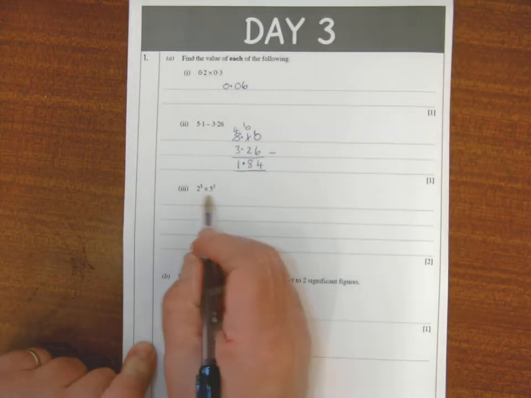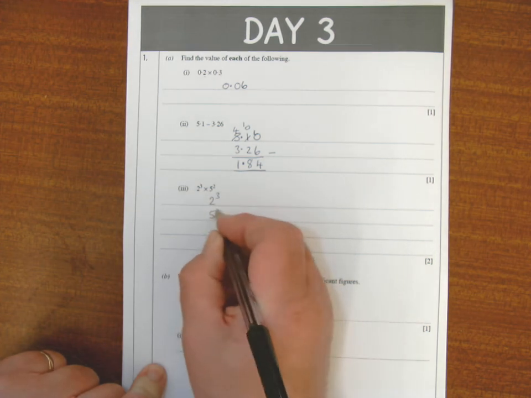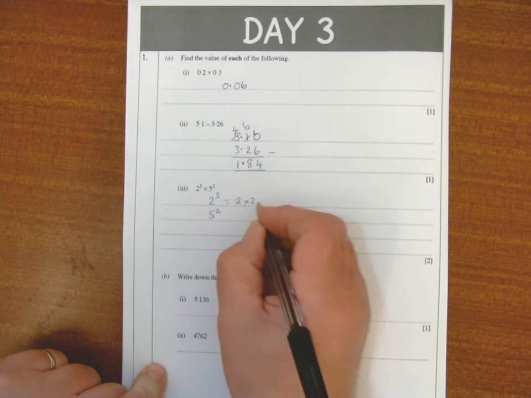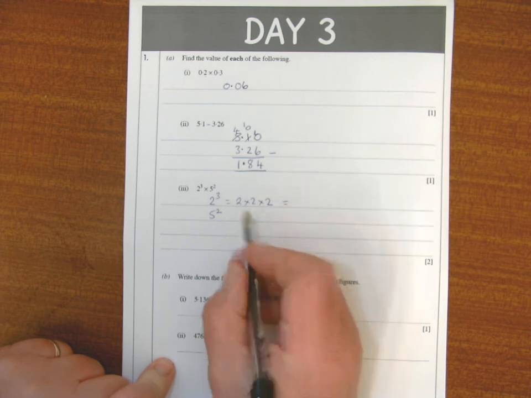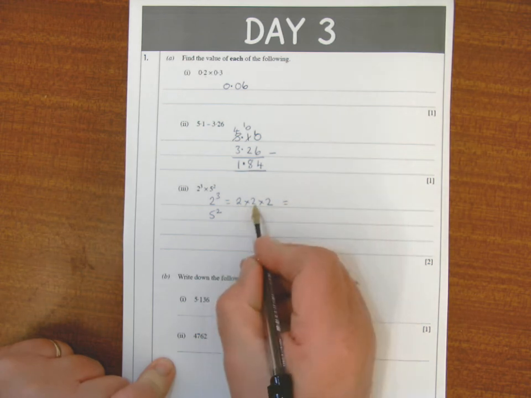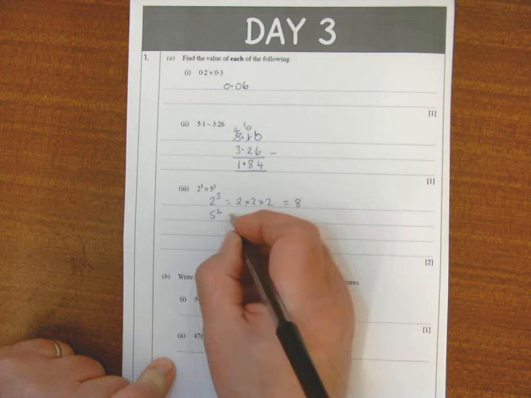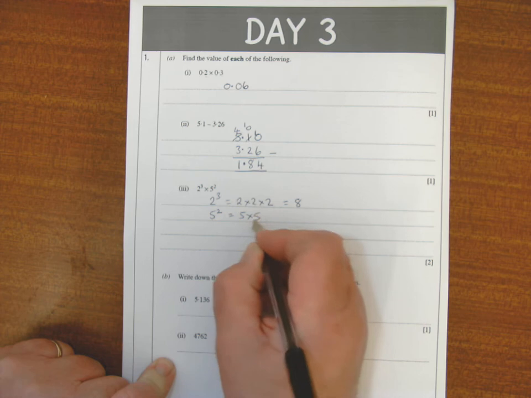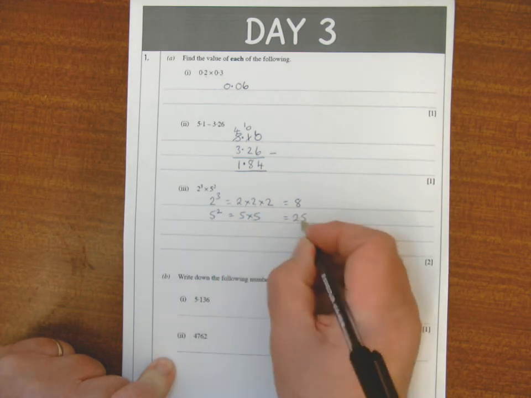Okay, 2 to the power of 3 times 5 to the power of 2. So let's work these two values out separately first of all. So 2 to the power of 3 means 2 times 2 times 2. 2 times itself 3 times. 2 times 2 is 4. 4 times 2 is 8. And then 5 to the power of 2, that means 5 times 5. 5 times 5 is 25.